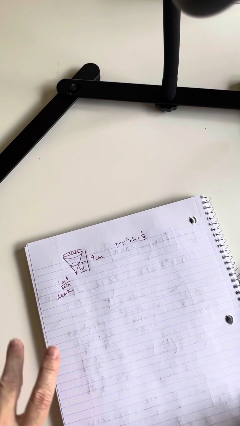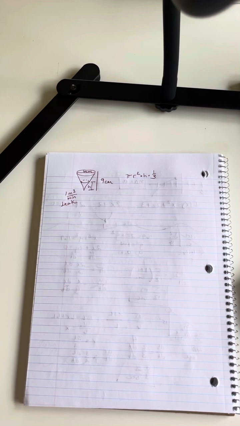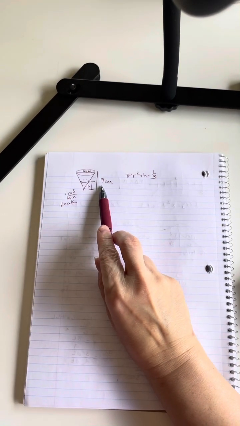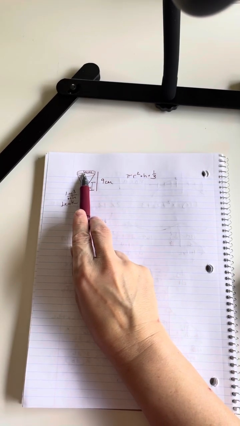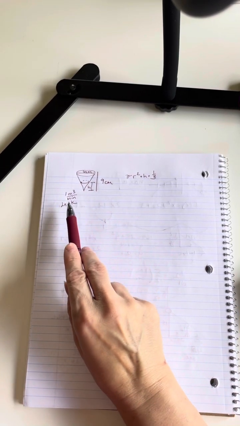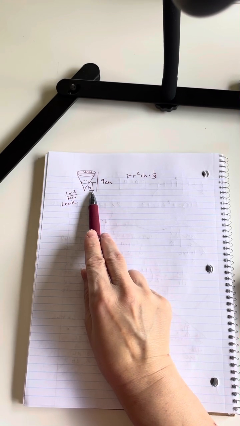All right, so I forgot to move my notebook back. So for example 3, it says we have a conical container that has a height of 9 centimeters and a diameter of 6 centimeters. It is leaking water at the rate of 1 cubic meter per minute, and it wants us to find the rate at which the water, which they're calling level H, is dropping when eventually we're going to plug in H is 3 centimeters.